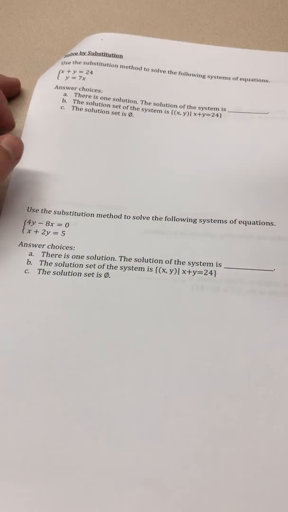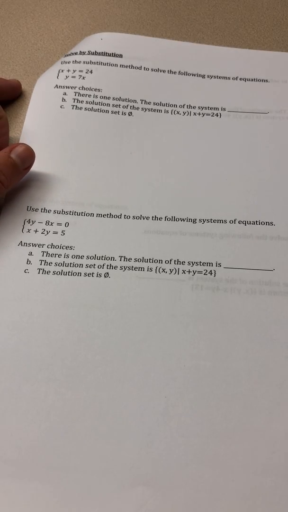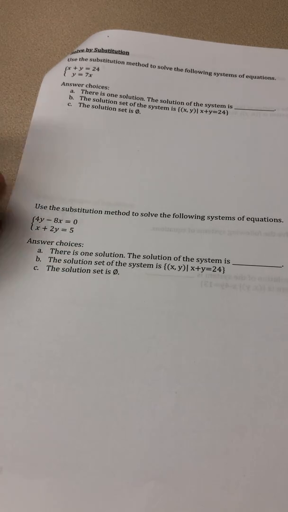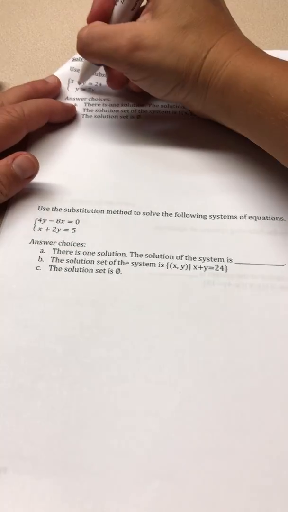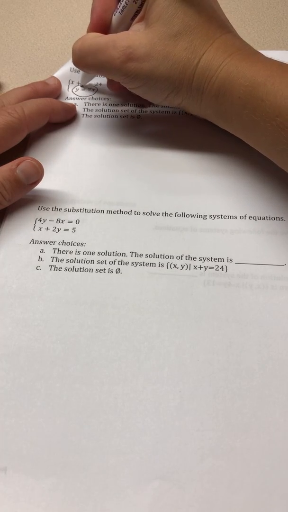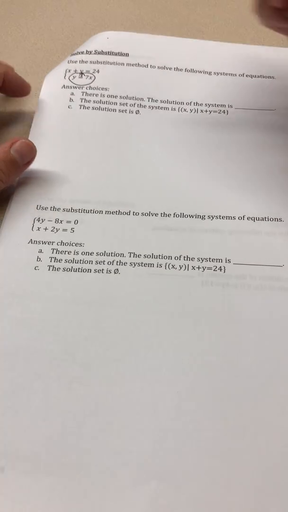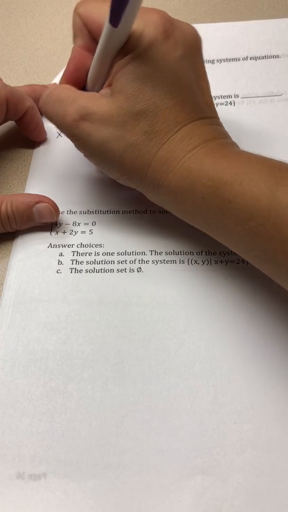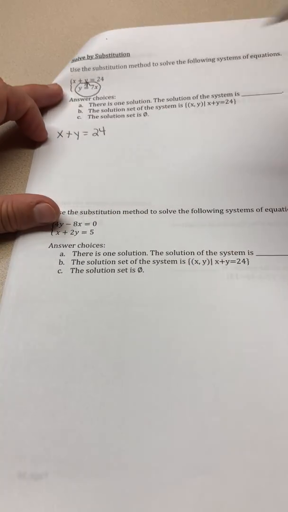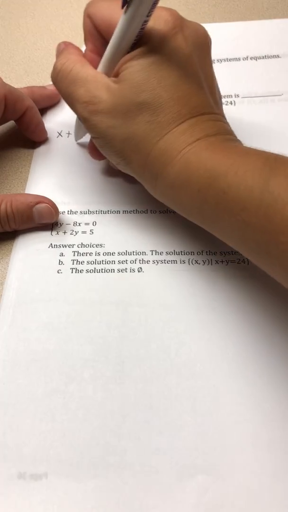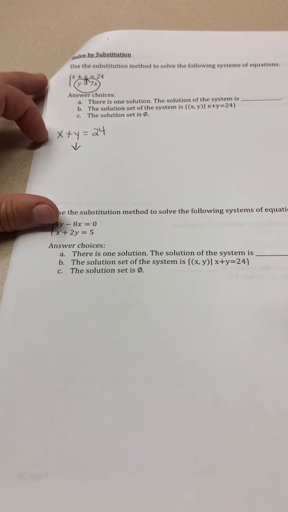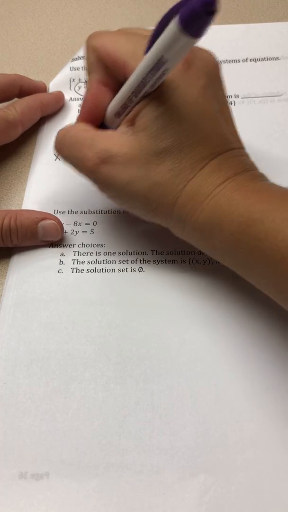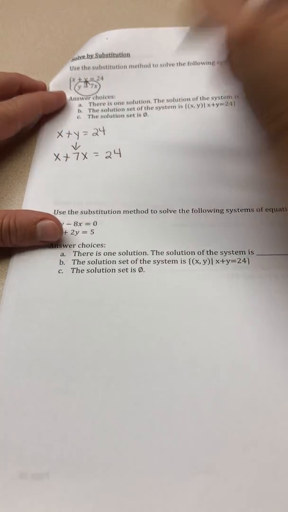So I can't solve an equation when it has 2 variables, when it has 2 unknowns. So I need to make it where it all just has either x or all just has y. So what I know is y equals 7x. So I know for my first equation of x plus y equals 24, I know y is the same thing as 7x. Y equals 7x. So I can plug that in. So x plus 7x equals 24.